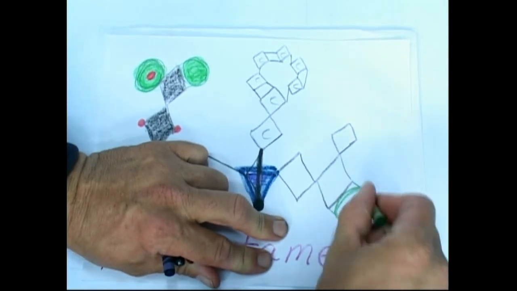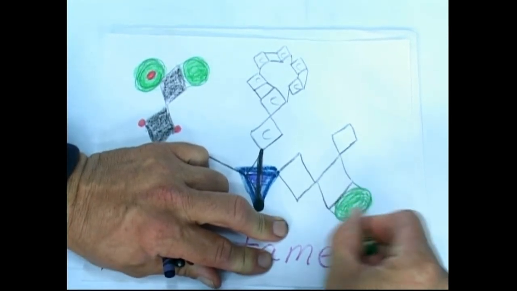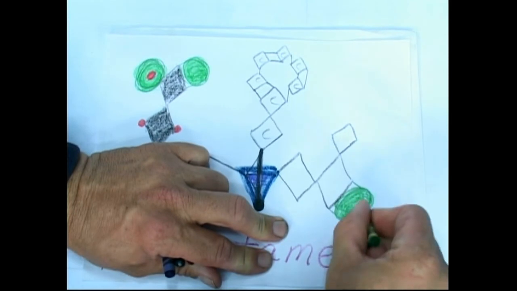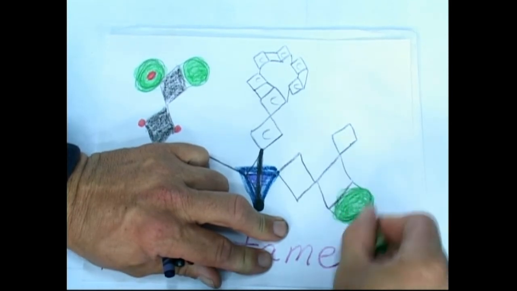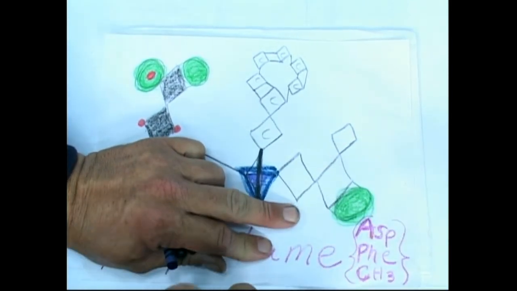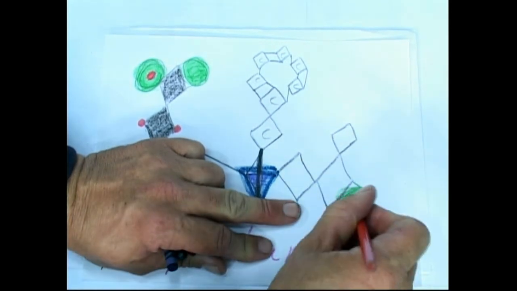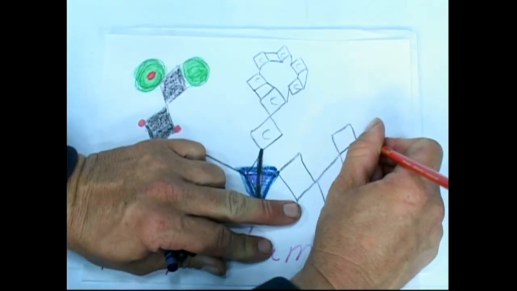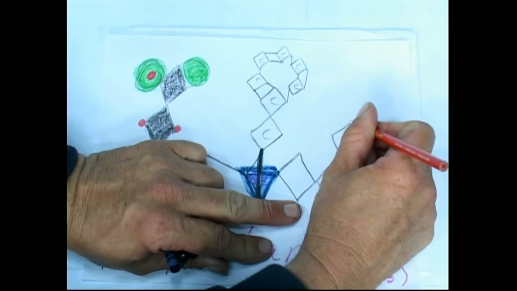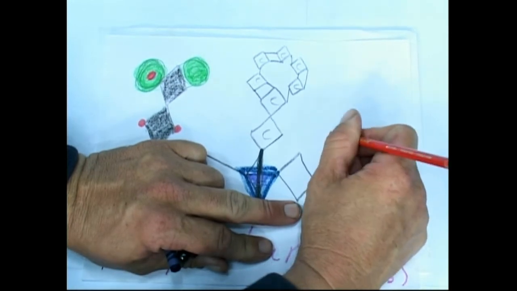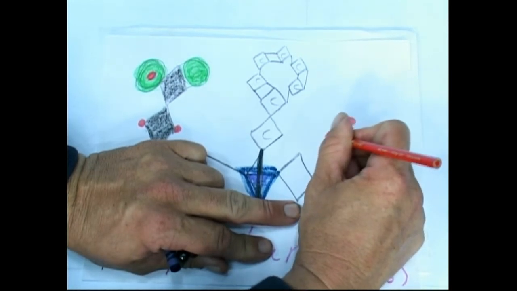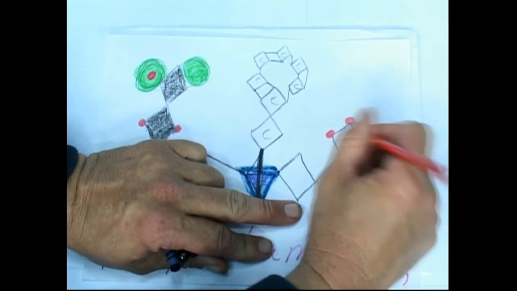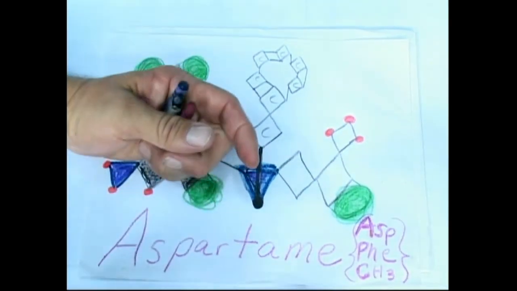So this would be a carboxylic acid on the side, but since there's a methyl group on there, it's missing that OH, so it's just got the double bonded O. That's called a ketone. Aldehyde if it's on the end of a chain. Okay, CH3, is that looking familiar now?